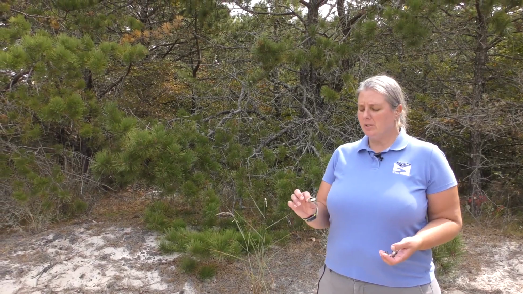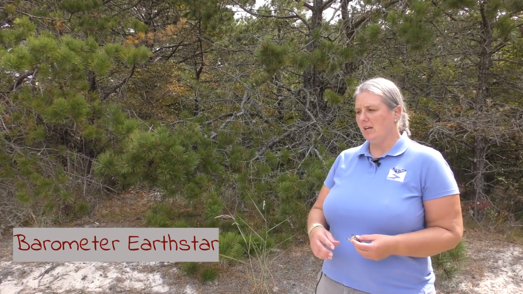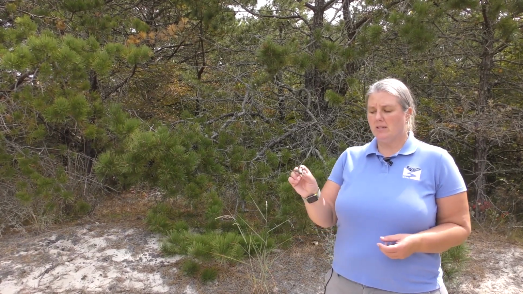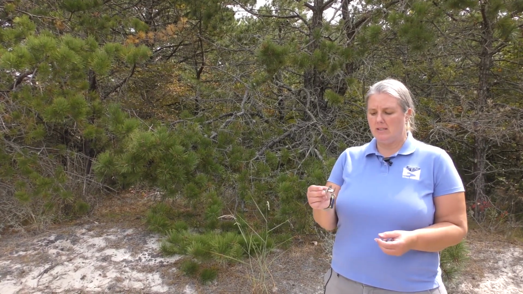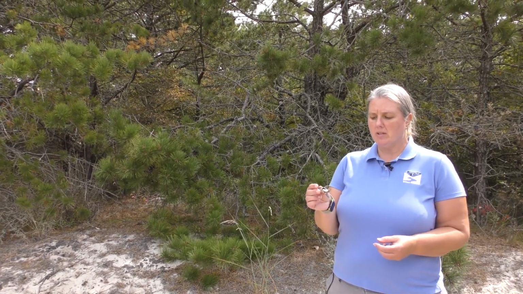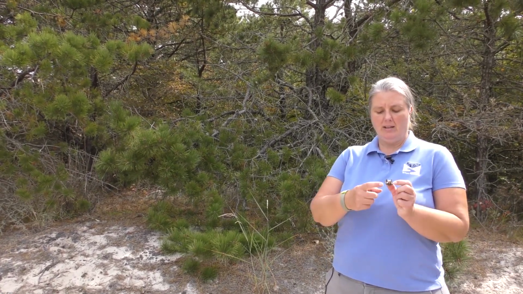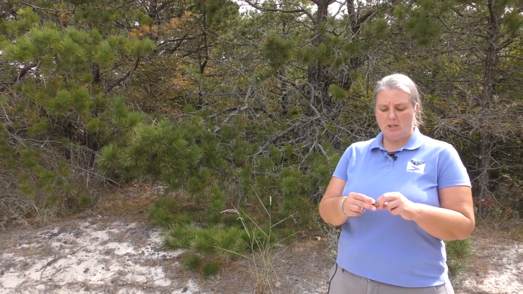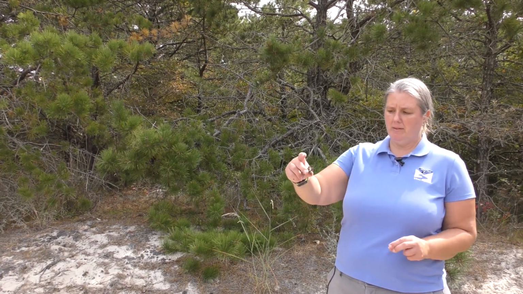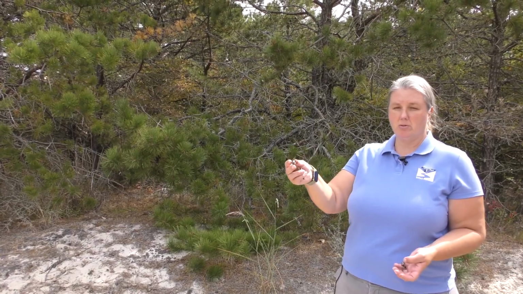So another cool thing you can find in the dunes is this kind of a fungus called Barometer Earthstar. And the fungus is actually growing underneath the sand, but when it wants to reproduce, it sends up these little fruiting bodies. These little earth stars, when it's wet, they'll open up, and when they're dry, they close up. So that's how they get their name. Inside here are the spores of the mushroom, and they come out to help the mushroom reproduce.